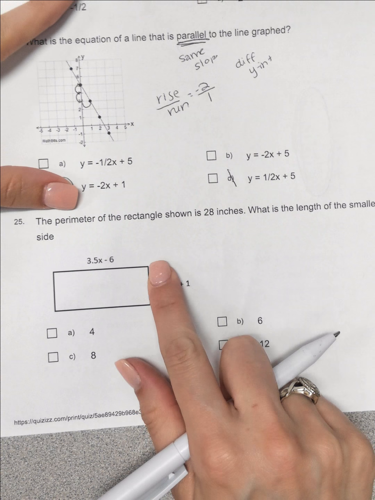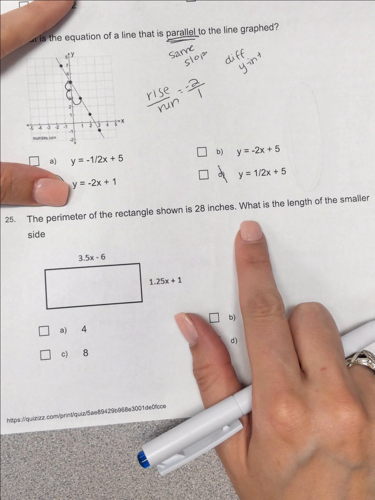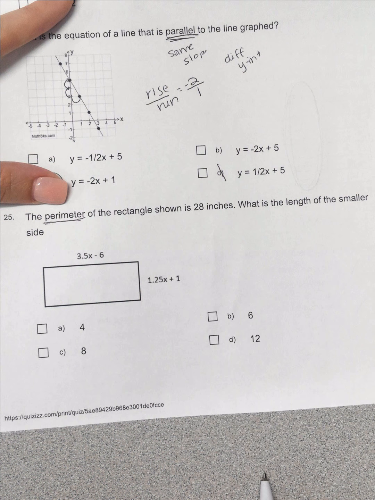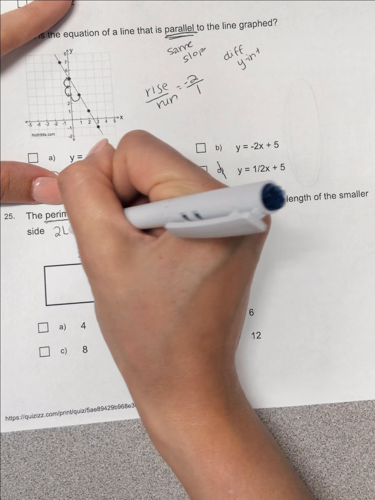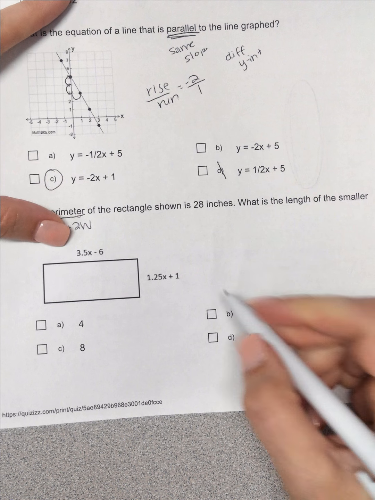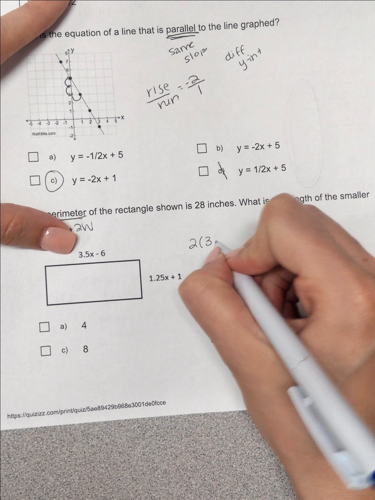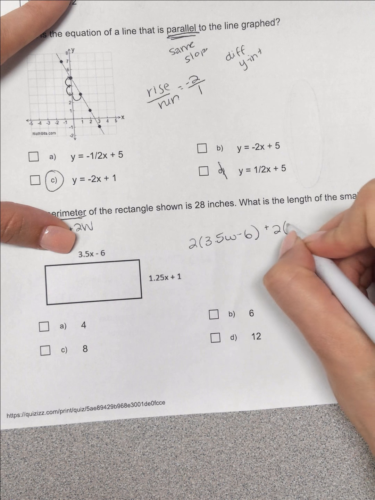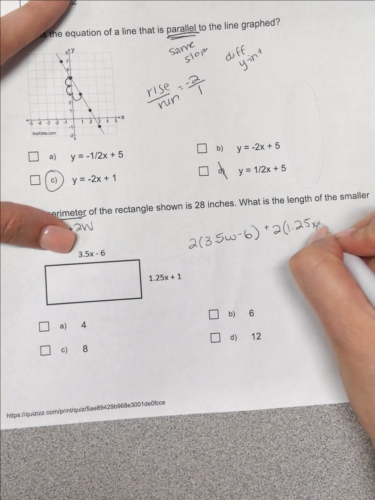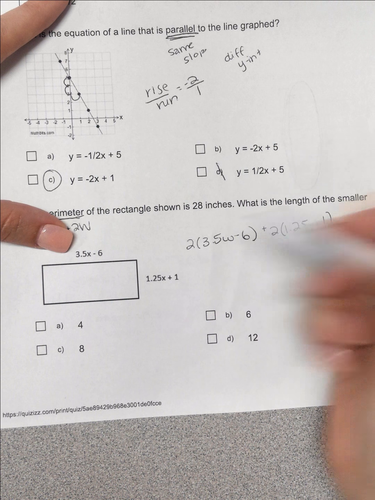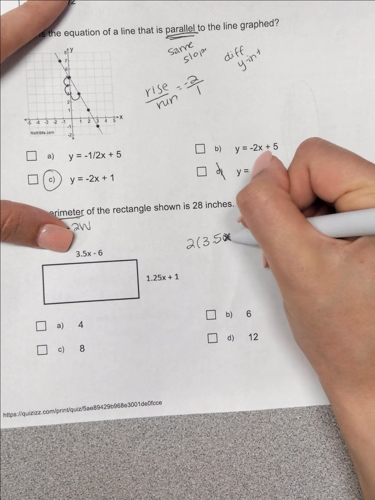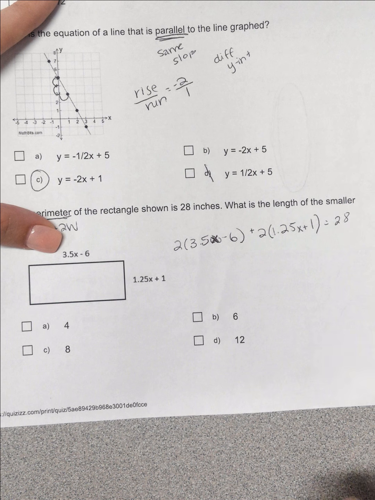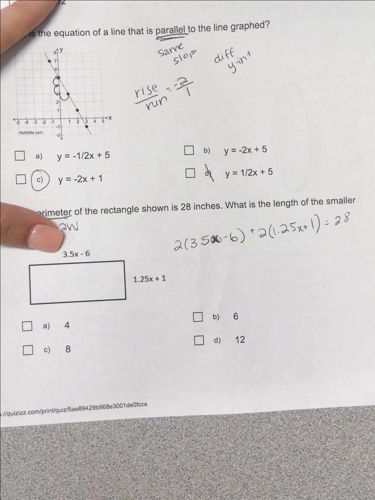Alright, the perimeter of the rectangle shown is 28 inches. What is the length of the smaller side? So perimeter, if you forget the formula, you have it at the beginning. It's 2L plus 2W. So we're going to do 2 times this 3 plus 5x minus 6, plus 2 times this 1.25x plus 1. Where did I get a W from? That's an x. Sorry. And the whole perimeter is 28. This is a y1 and y2. I could plug that in to find my x value.